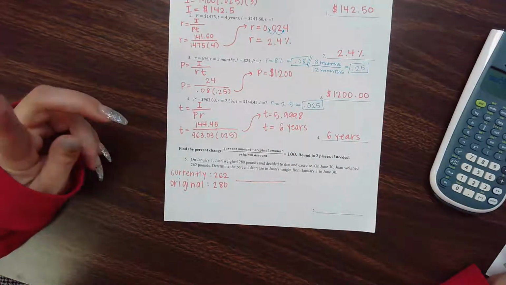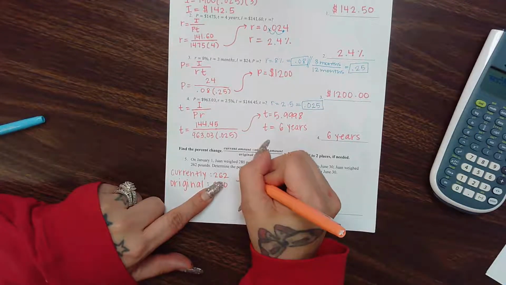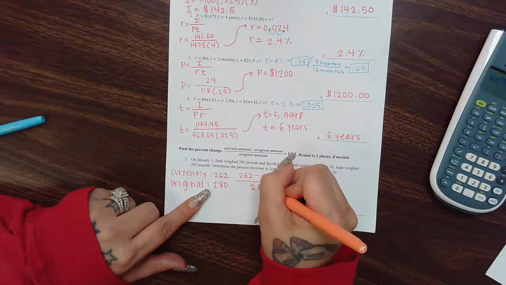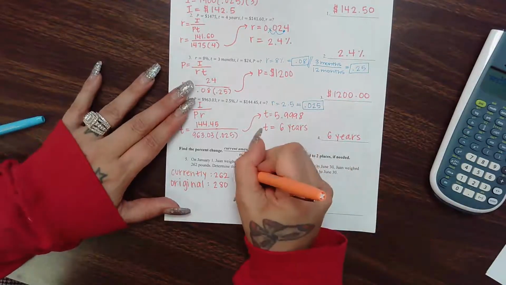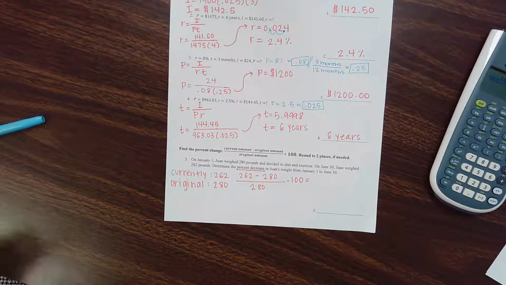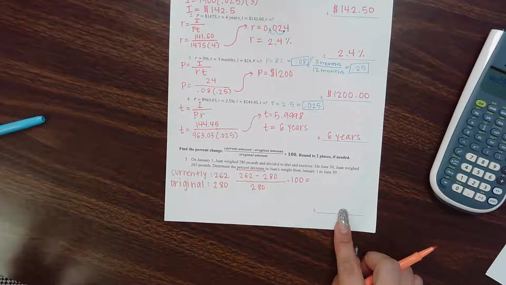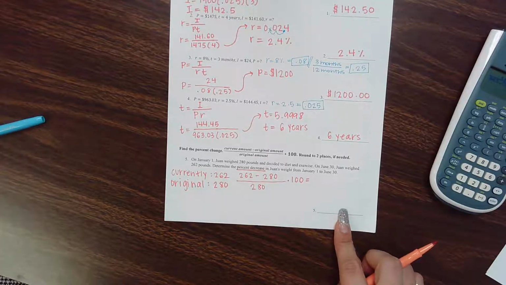Okay. I notice that it's a big fraction, so I'm just going to go and throw that up there. And I do current minus original divided by original. So current is 262, subtract original, which is 280, divide by original, which is 280, and then it says to multiply by 100. Now, I know for a fact that I'm finding a decrease. There was something that I taught y'all when we went over this, which was that if you do a percent change and you're finding a decrease, your answer ends up having a negative sign. That's not what you put in your blank, but it is something that can prove to you that you put the numbers in the correct order. Okay, a percent decrease's answer is going to be negative.